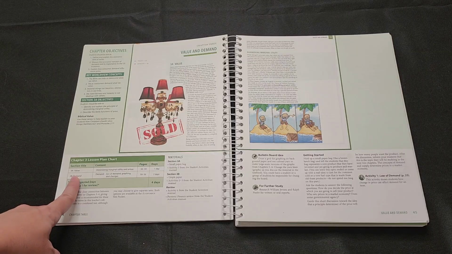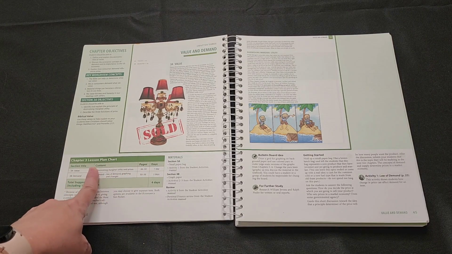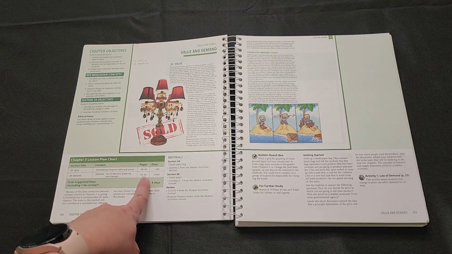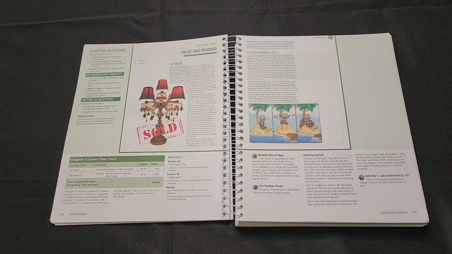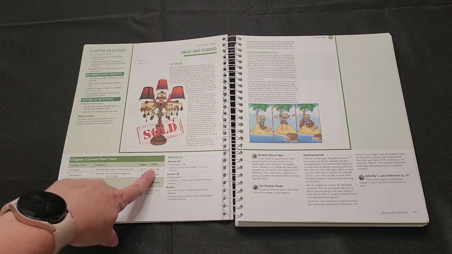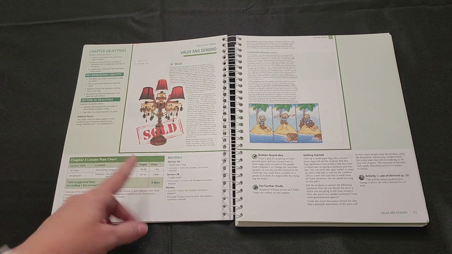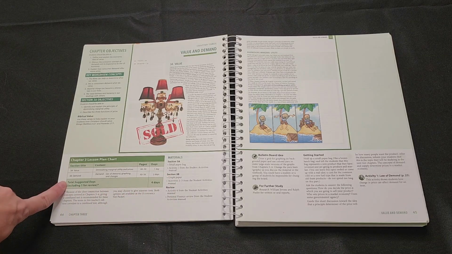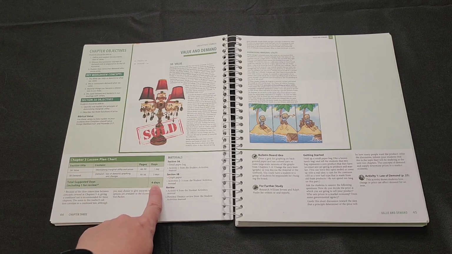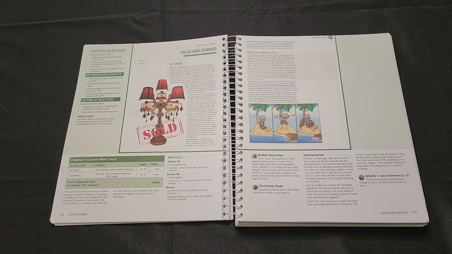You'll have the section title, the content covered in those lessons, the page numbers, and the days required to teach each lesson. In some cases, a lesson or section may only take one day to cover, while other lessons may span multiple days. The bottom bar includes the number of total days suggested for covering the content in this chapter, including a review day and a test day.